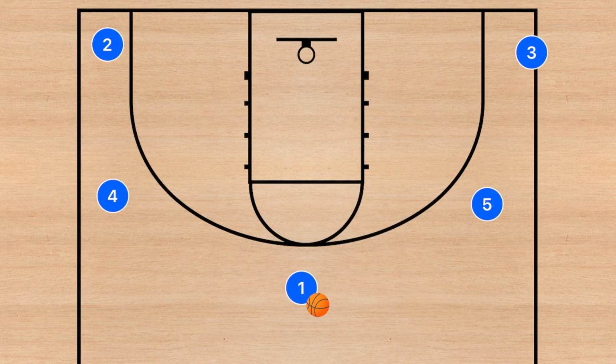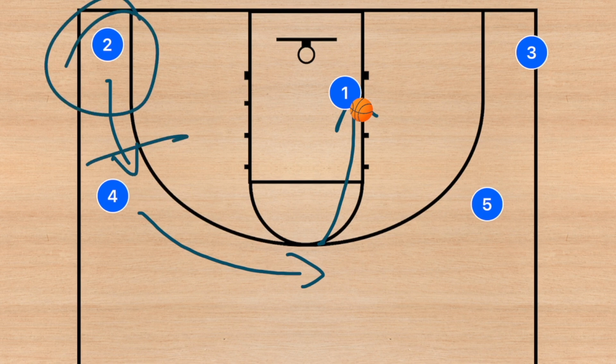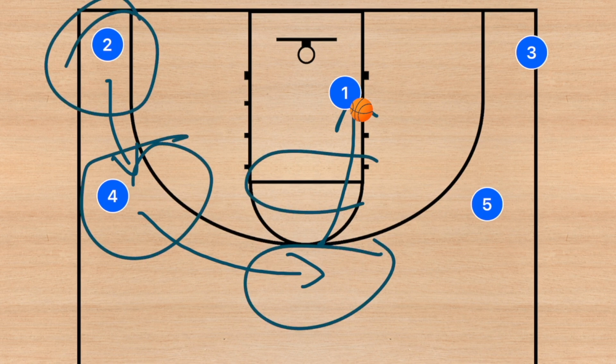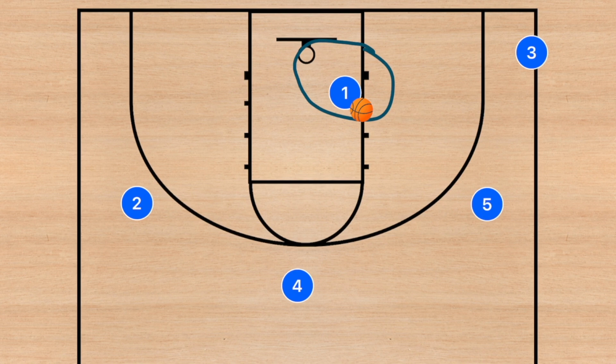Okay, so one of the most basic plays that you can run with the 5-out offense is drive, kick, swing. So for example, if player 1 drives to the basket, player 4 needs to sprint up to the point, and player 2 needs to sprint up to the wing. This is the corner, this is the wing, this is the point, this is the high post, this is the low post. Now we are teaching off-ball movement when there is something happening with another player.